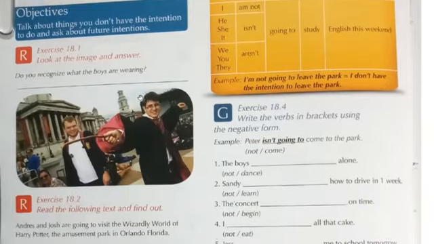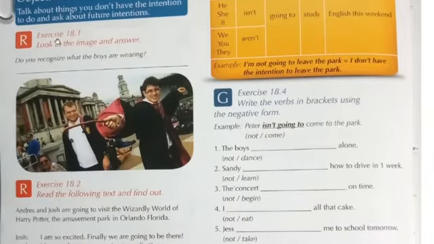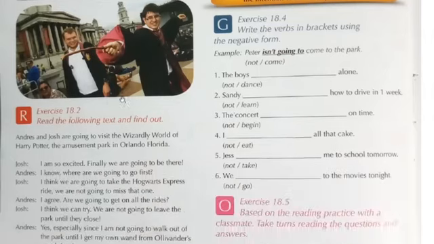We have exercise 18.1. Look at the image and answer the question. Do you recognize what the boys are wearing? We have this small image, and the idea is you need to write yes, I do, if you recognize it, or no, I don't, if you don't recognize what the boys are wearing. Okay, now, number 2.